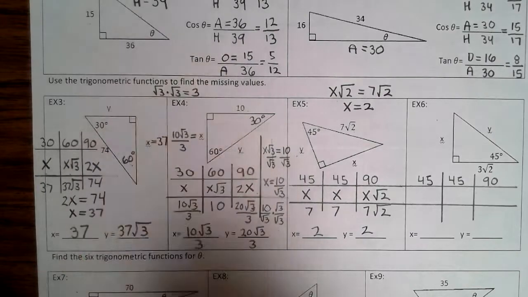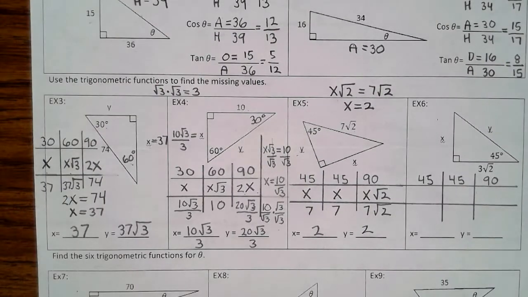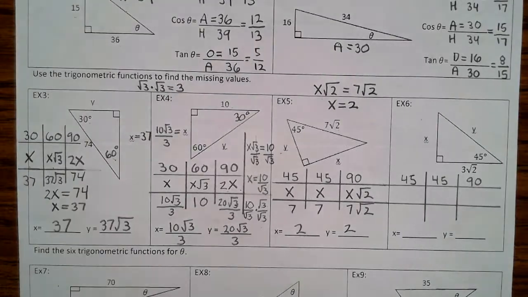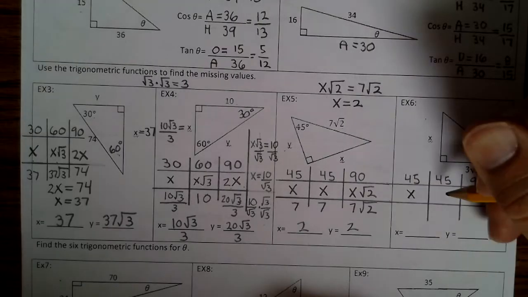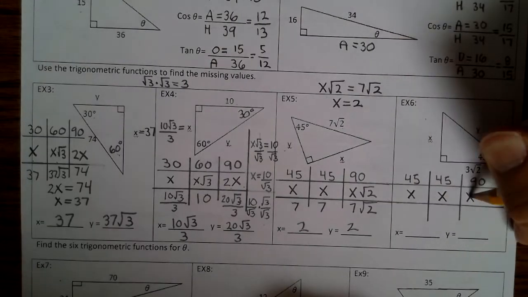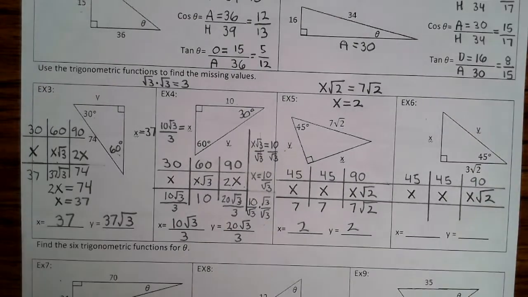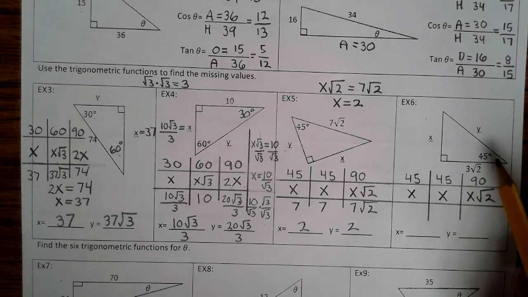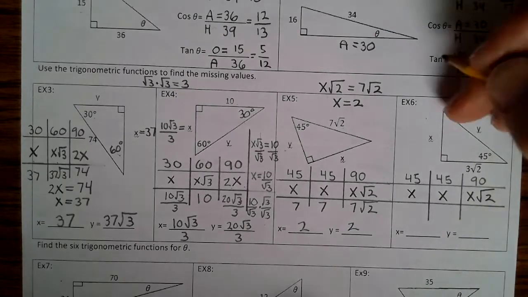All right, so again, we know that this is x square root of 2. So we see here that this is 45 degrees, this is 45 degrees. Well, since that's across from that, we know that this is 3 square root of 2.